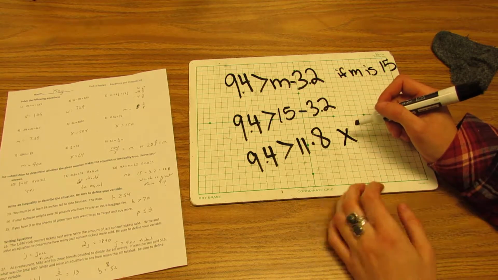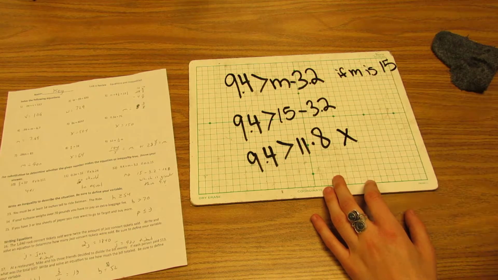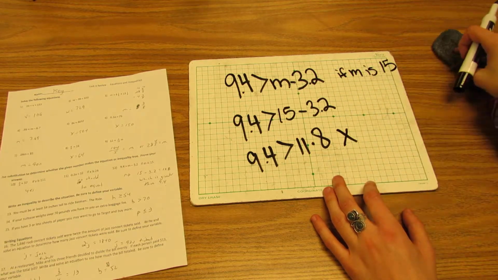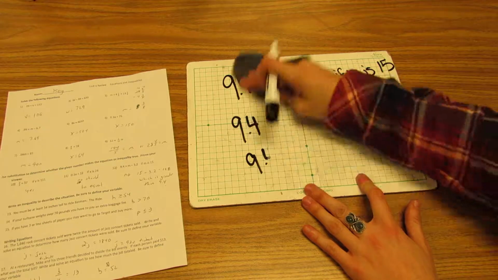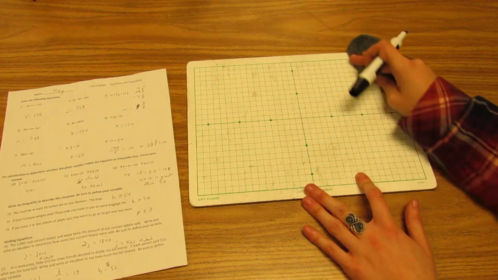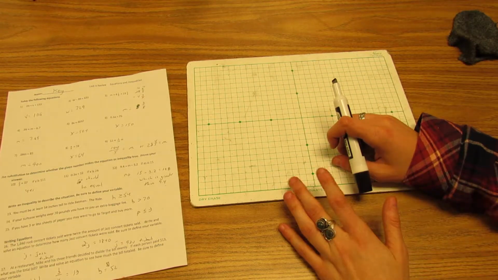That is not a true statement. 9.4 is less than 11.8. So this does not work. 15 would not be a possible solution. All right, let's move on to number 13.